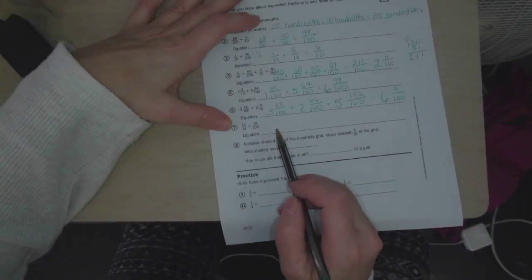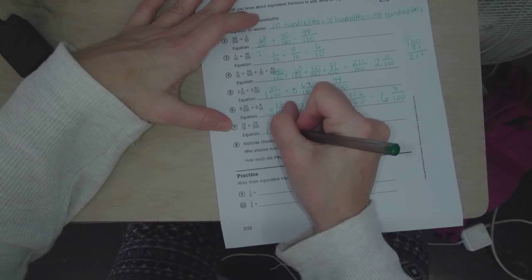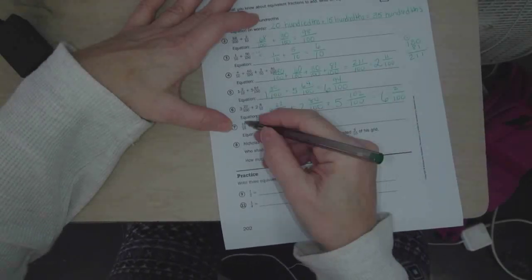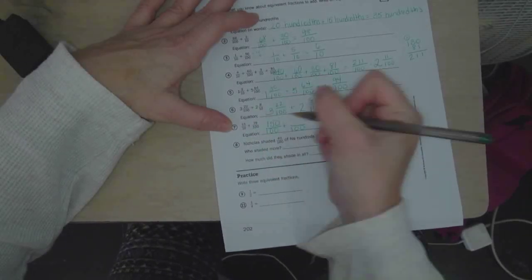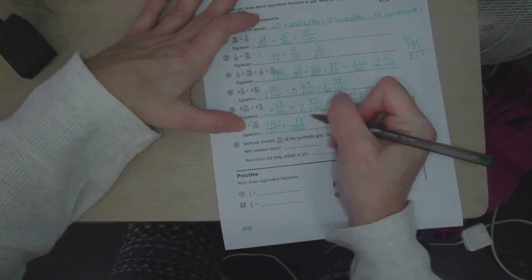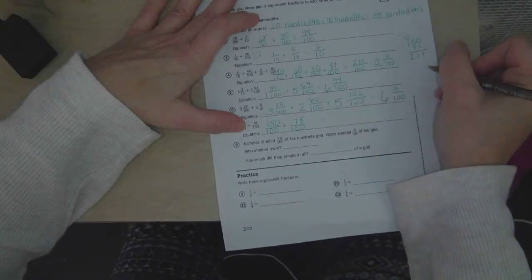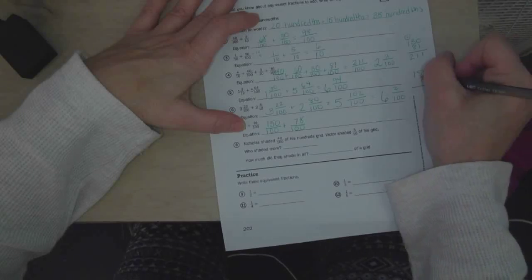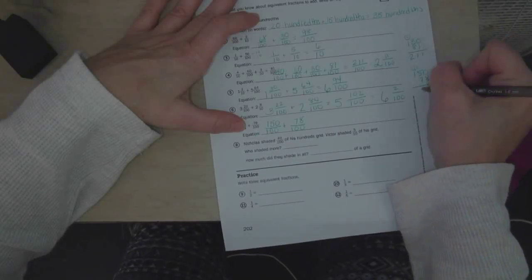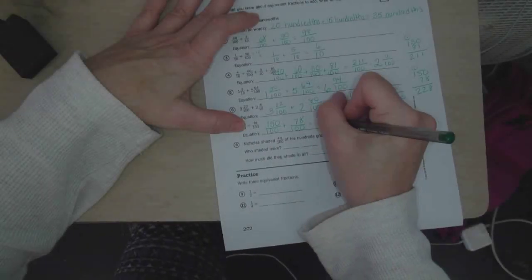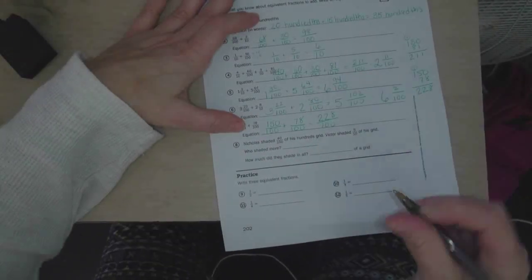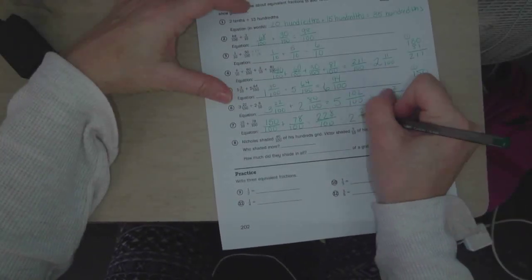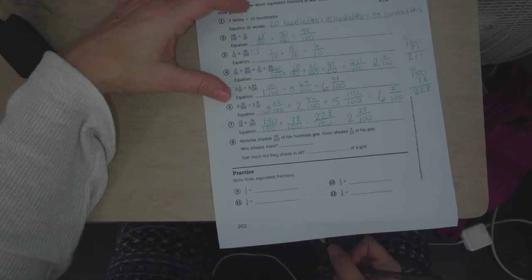15 tenths plus 78 hundredths. So let's convert this to hundredths. 15 tenths is equal to 150 hundredths plus 78 hundredths. So 150 plus 78, 7 plus 5 is 12, 1 and 1 is 2. So that's 228 hundredths. We know that 200 hundredths is equal to 2 wholes, and 28 hundredths left over.